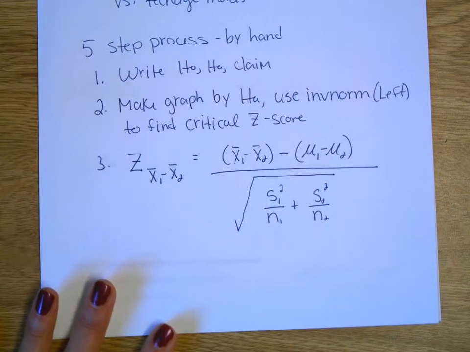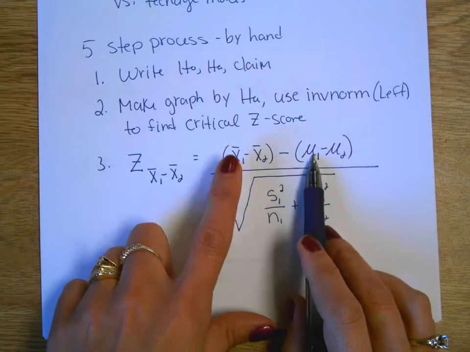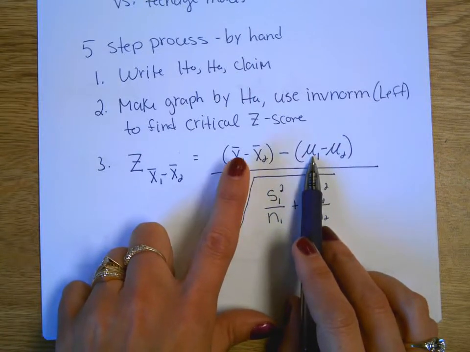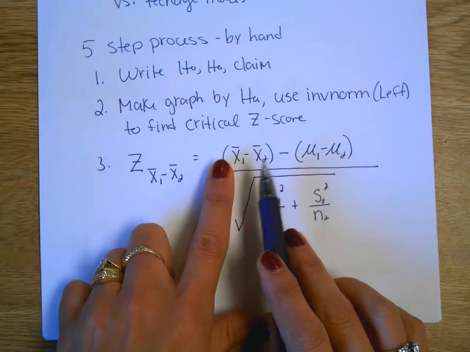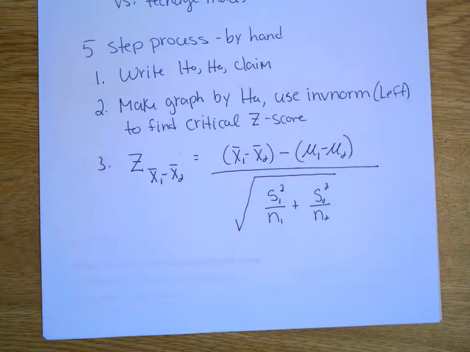Does it matter which one you use as 1 or 2? No, as long as it matches. If I did females as 1, I want females here. If you choose males first, then you want males here. So you can make whichever population the one that you want. It sounds awful, but it's not bad.